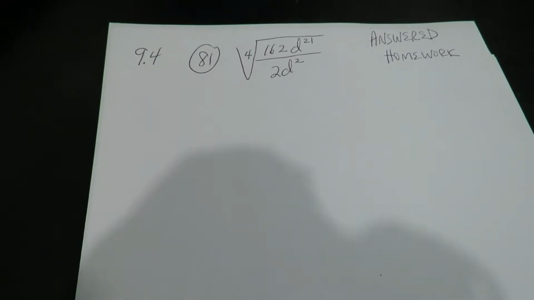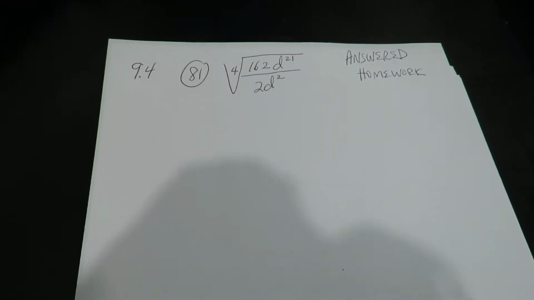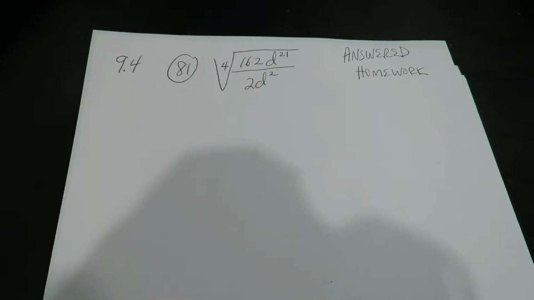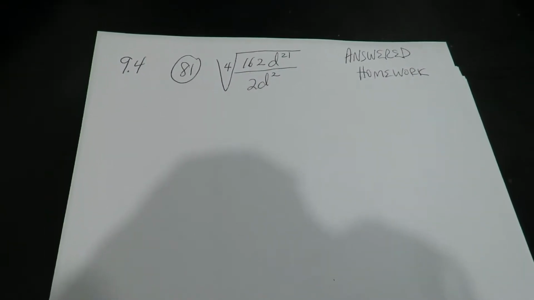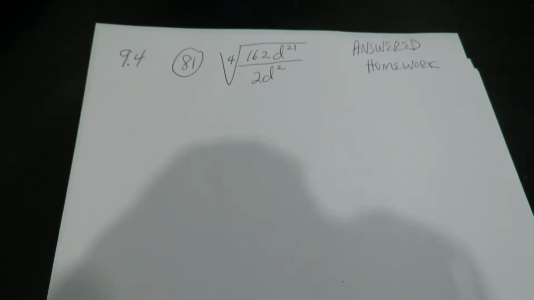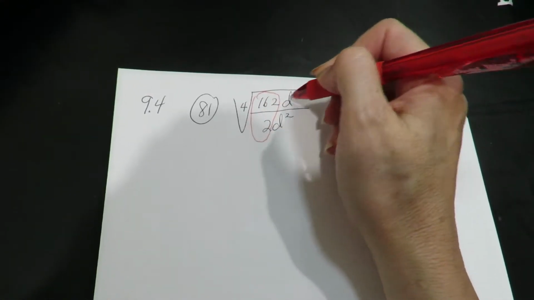Okay, gang, section 9.4, number 81, I'm going over the homework. So when you do these, particularly for this section, they're going to simplify easily for you. It's not until you get to 9.6 that they get very nasty. So what I want you to do in 9.4 is reduce them first. So for instance, we can reduce this.